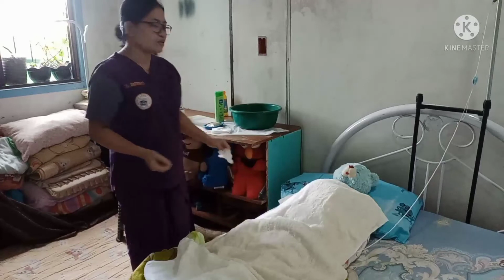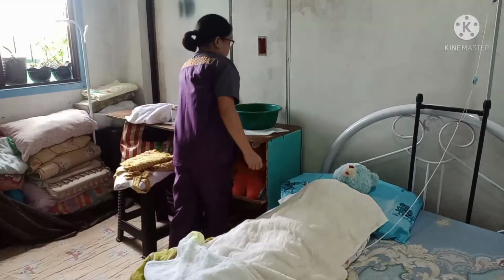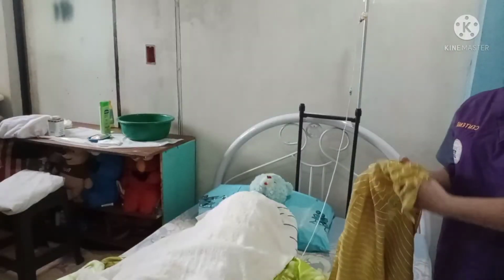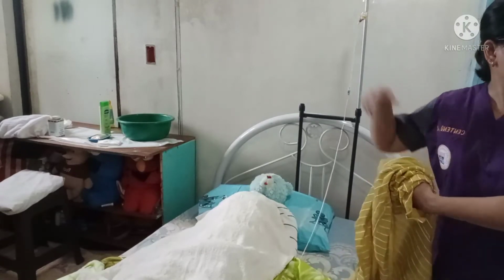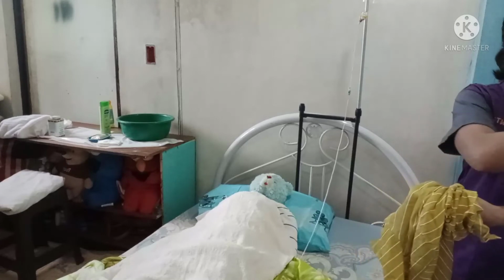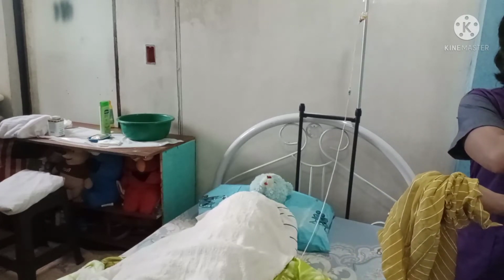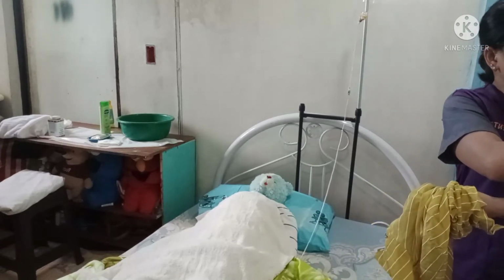And dispose the gloves. Then, assist client in putting on clean gown or pajama with IV.